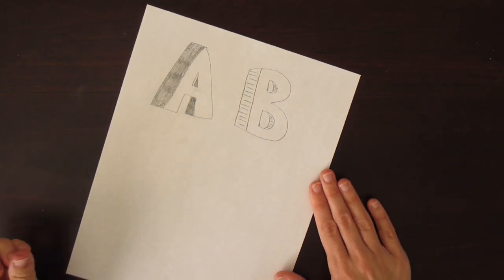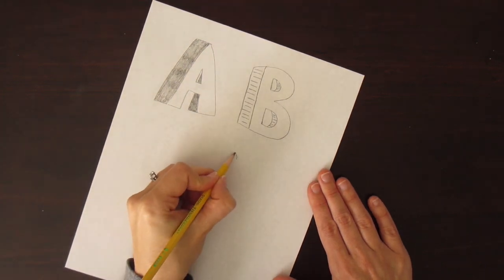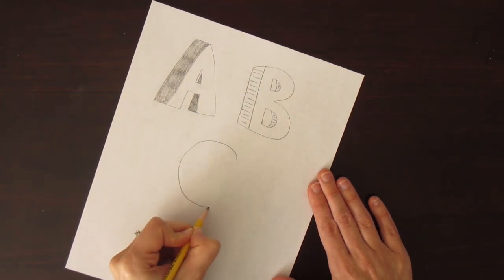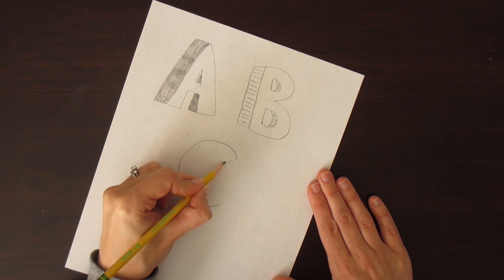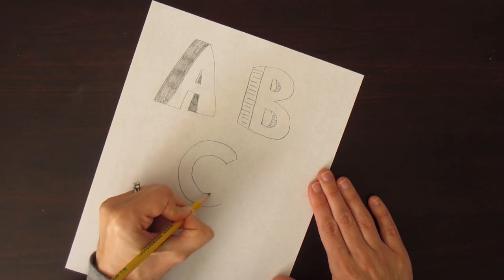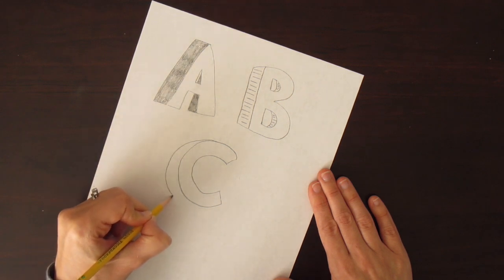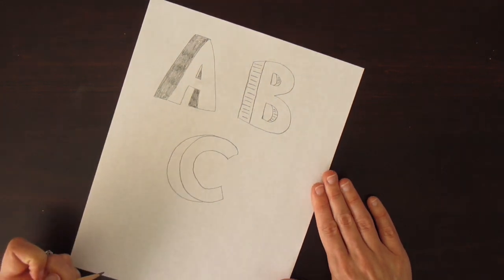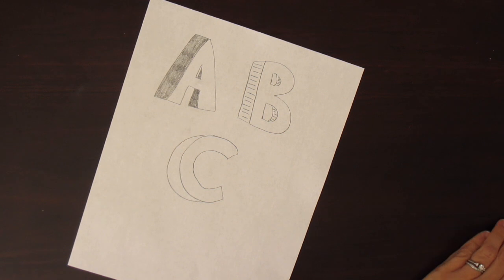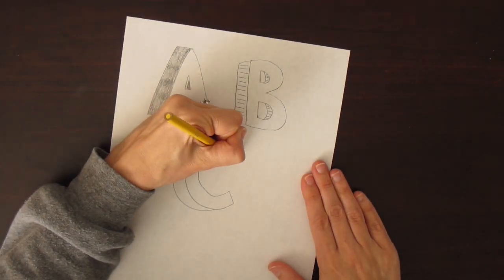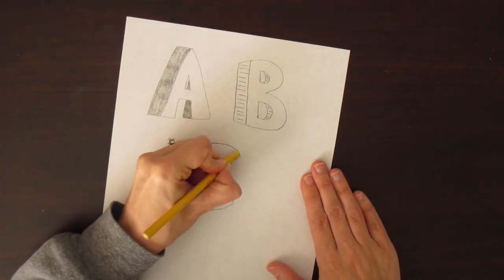So let's do one more letter. Let's do the letter C. Do a regular block letter C, and then come around with that shadow on the left-hand side. And let's color this one to see what it looks like if you were going to use colors.